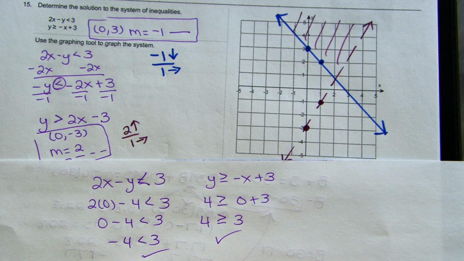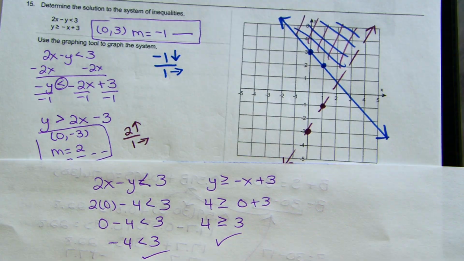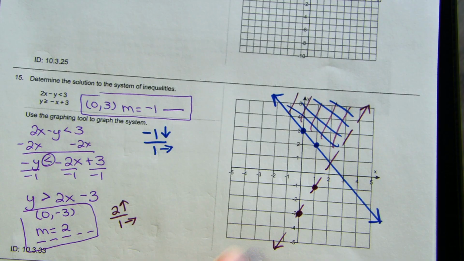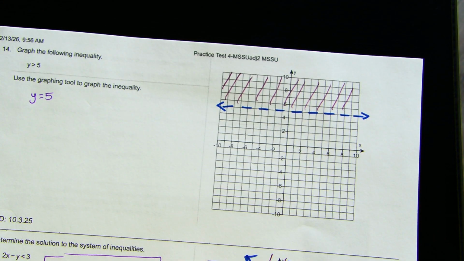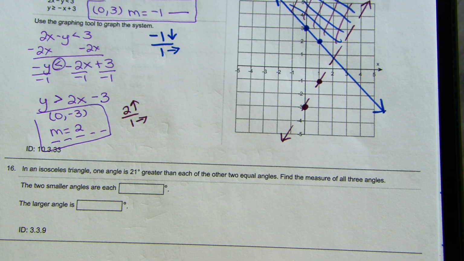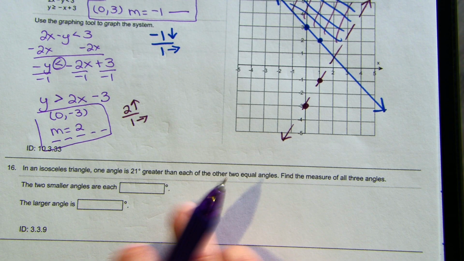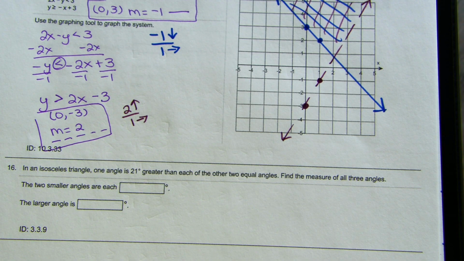All right, so let's look at this one, which is number 16. 16 is an isosceles triangle problem, so immediately you need to think isosceles triangle. That's where you have 2 sides the same length and the bottom 2 angles have the same measure. That's what an isosceles triangle means. It says one angle is 21 degrees greater than each of the other 2 equal angles. Find the measure of all 3 angles.